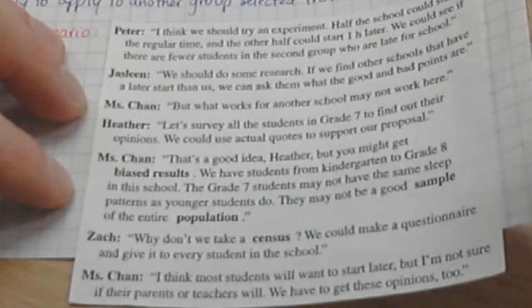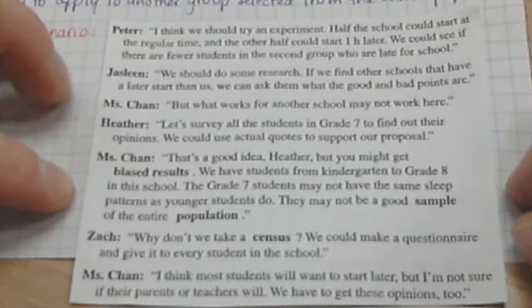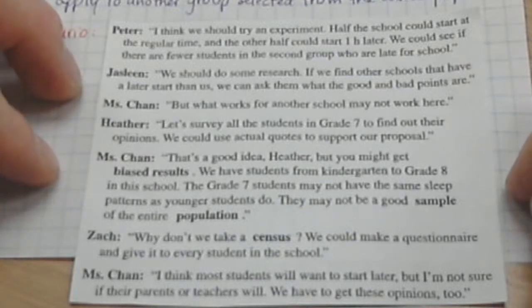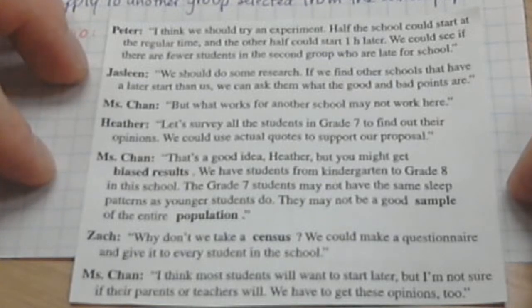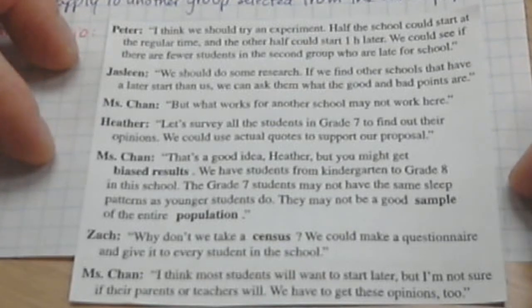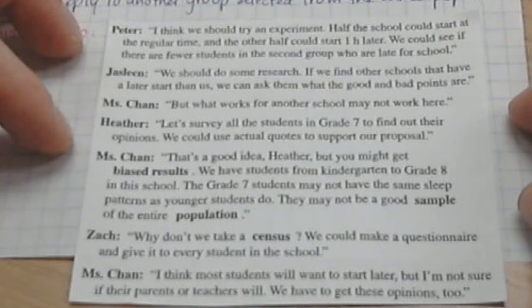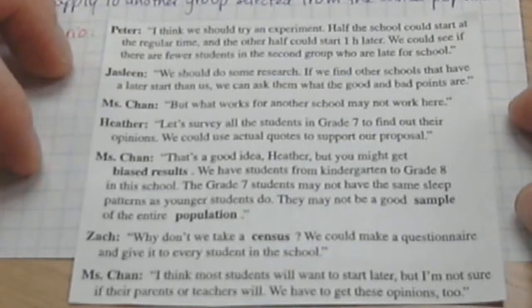So then Zach says, well, why don't we take something called the census, which is when you ask the entire population. We can make a questionnaire and give it to every student in school. And then Ms. Chan says, I think most students will want to start later, but I'm not sure if their parents or teachers will. We have to get these opinions too. So when you design this kind of stuff, you want to make sure that your results are going to accurately reflect enough people. So that's how you try to avoid biased results.